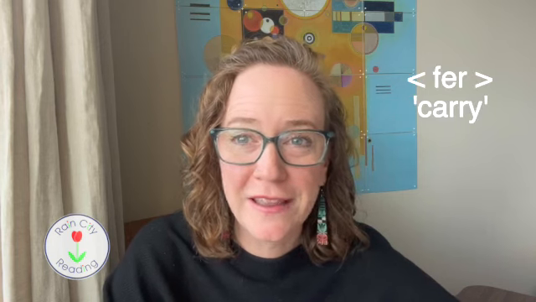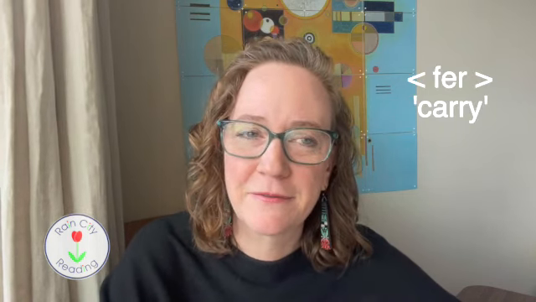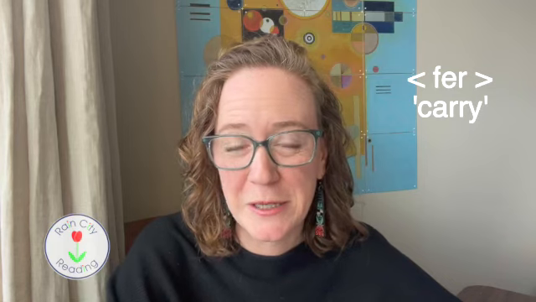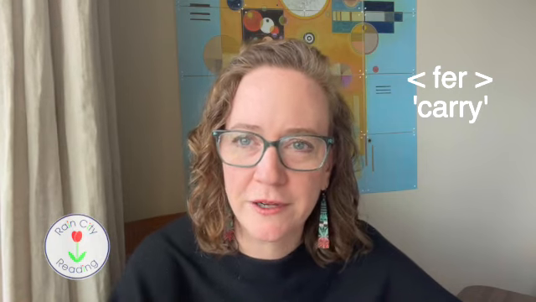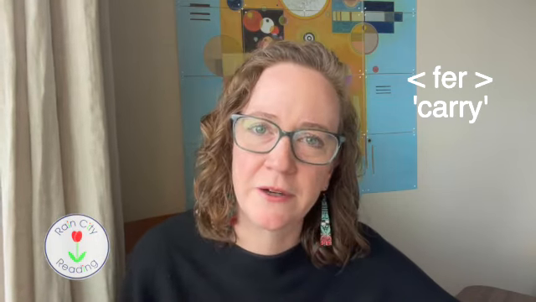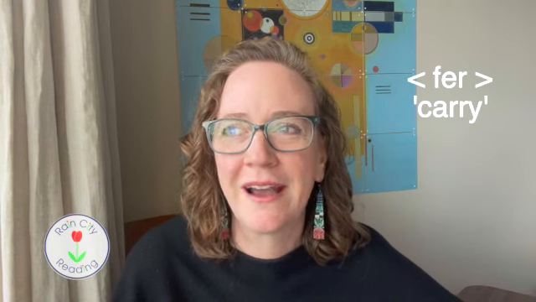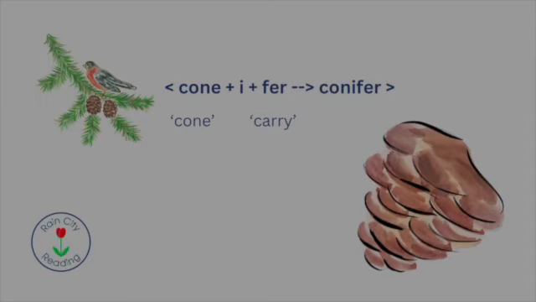I want to look at the bound base FER that comes from Latin to carry, to bear. And I am in love with the word conifer. I mean, I live in the Pacific Northwest and surrounded by evergreen trees, but when I first started studying morphology and I learned that it was the cone carrier, I swooned. So I think this is a fantastic bound base to look at. It's a really great base to show us the importance of stress in English.